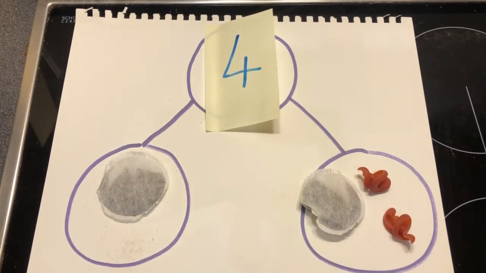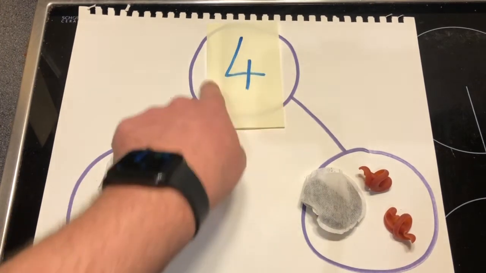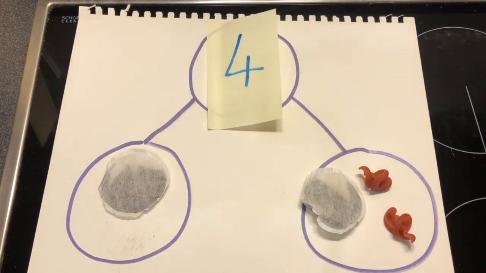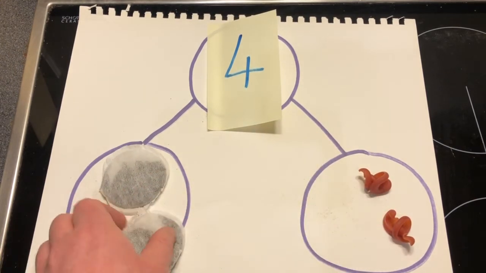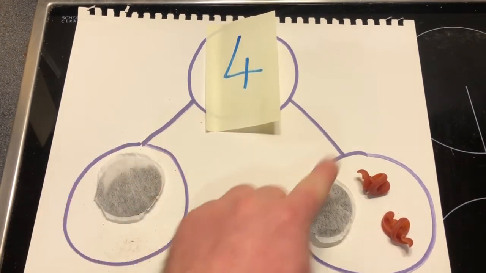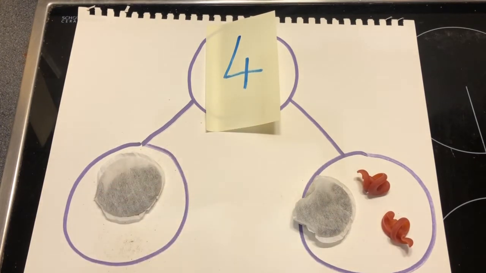Is there another way we could do it? At home, can you think of another way that you can move the items to make the whole, which is the number 4? Remember, you're not adding any more, you're not taking any away, just move the items between the 2 parts to try and make the number 4. We've had 2 add 2. We've had 1 add 3 equals 4. Is there another way?